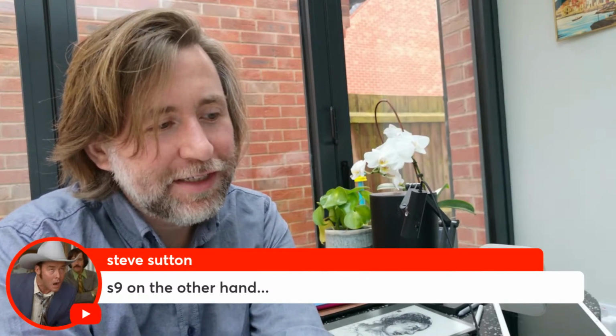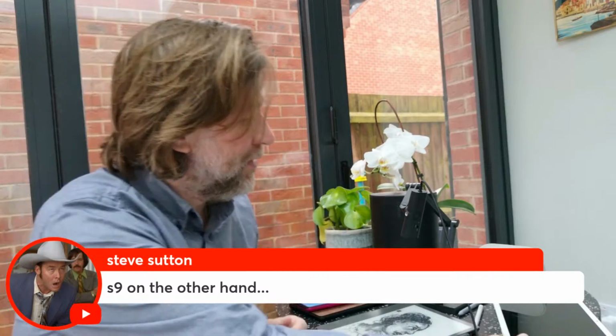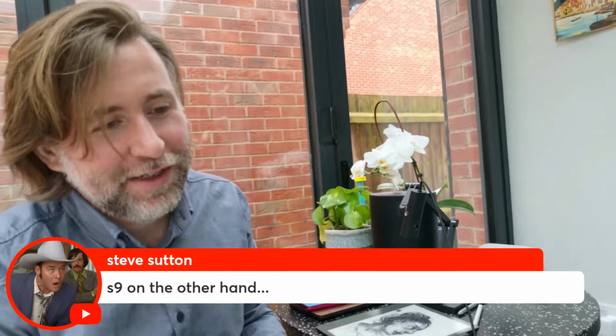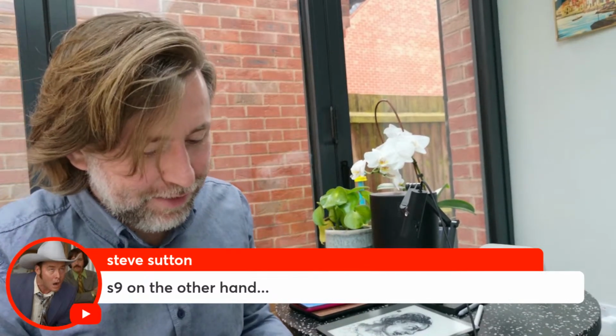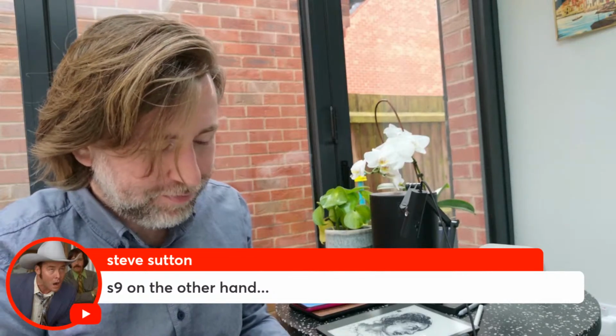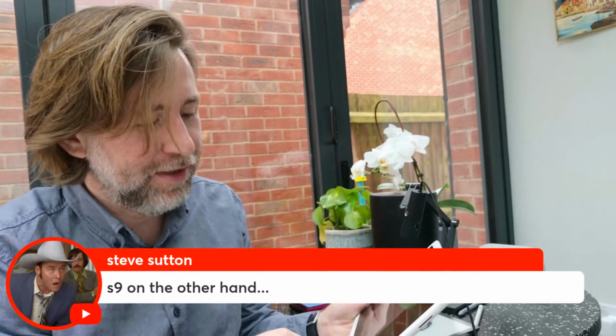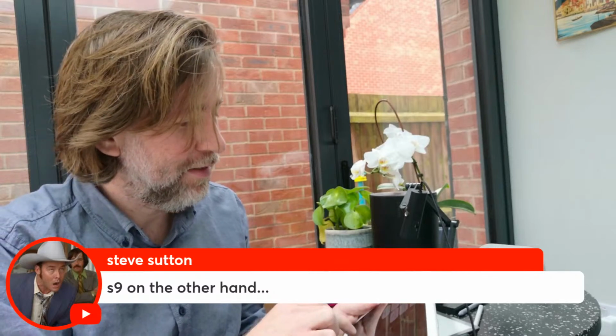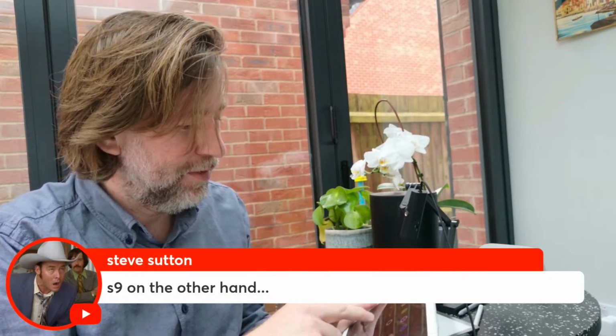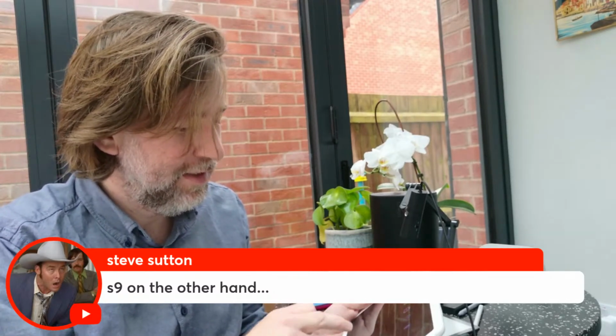The S9 is a good deal. I haven't actually looked that up, so let's have a quick look at what the S9 is going for right now on Amazon. And this is another tablet that I'm planning on covering here. I'll get this up in a moment on the screen. This is the Pixel tablet.